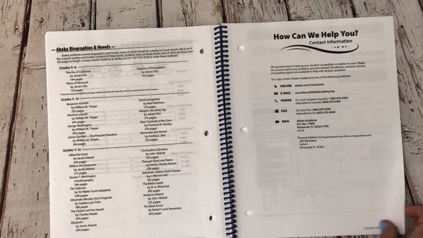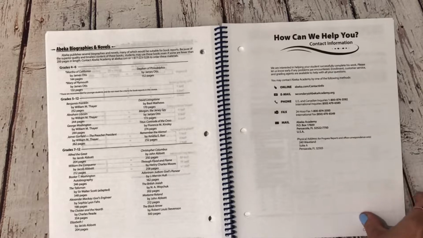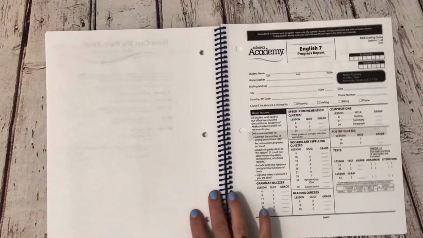This is how we can help you. Contact information to get in contact with Abeka. They're pretty good about helping whenever you need it.